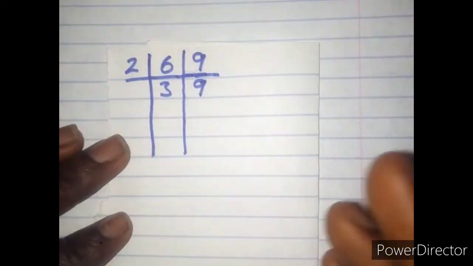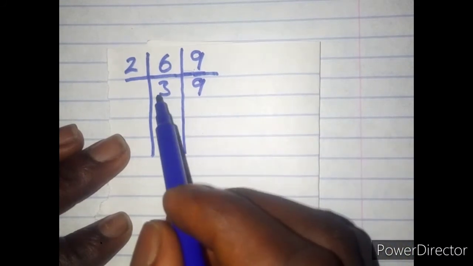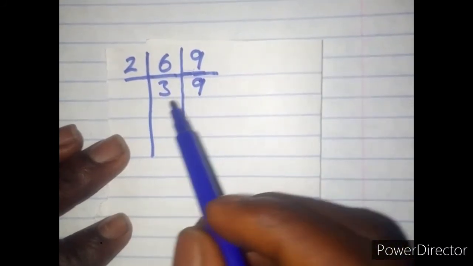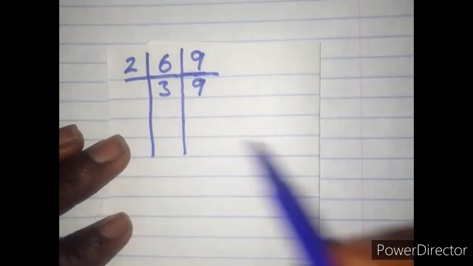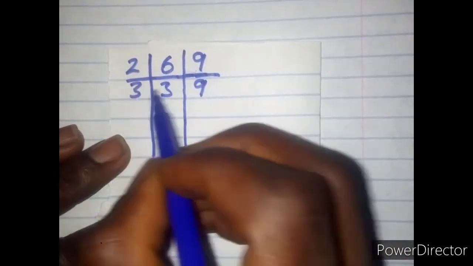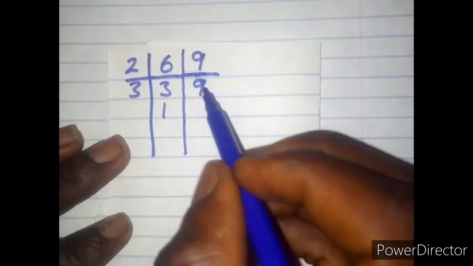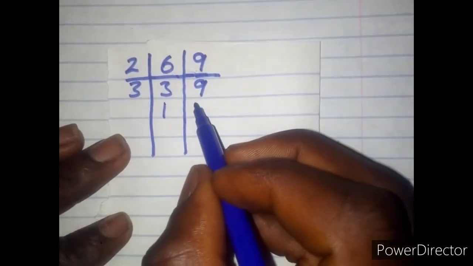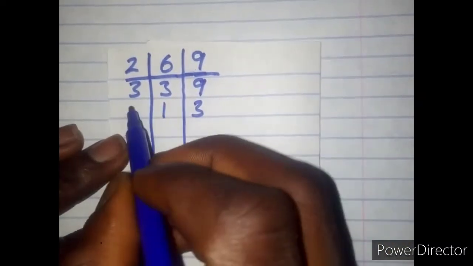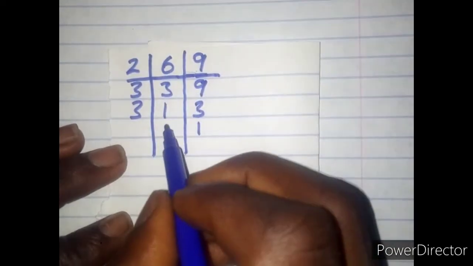What is the lowest number again that can divide either 3 or 9? It is 3. 3 divided by 3, you have 1. 9 divided by 3, you have 3. 3 again, 3 going into 3, you have 1.